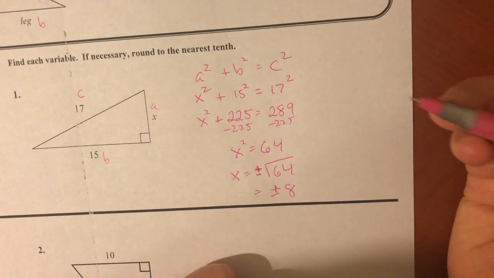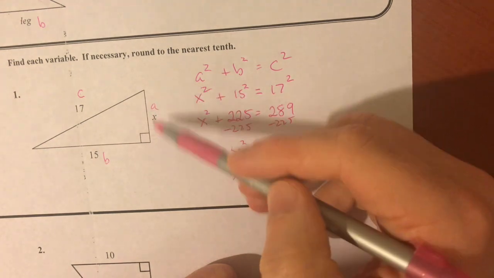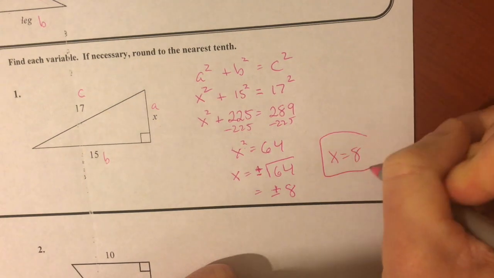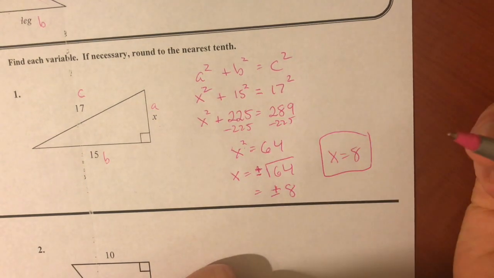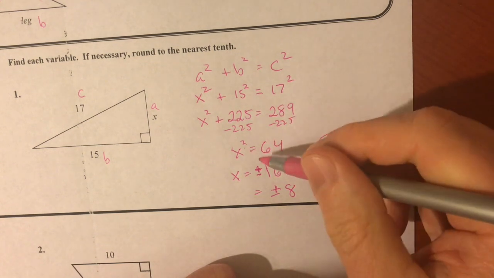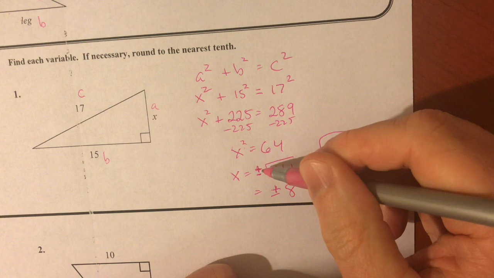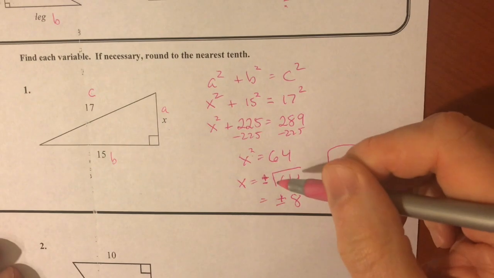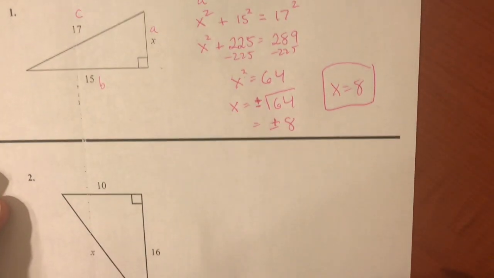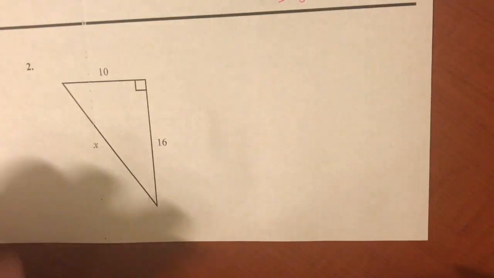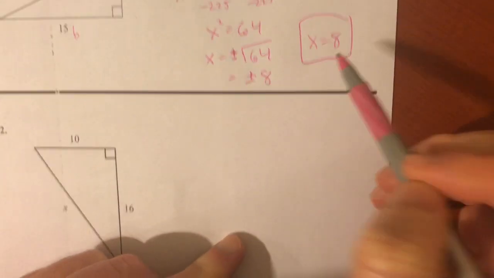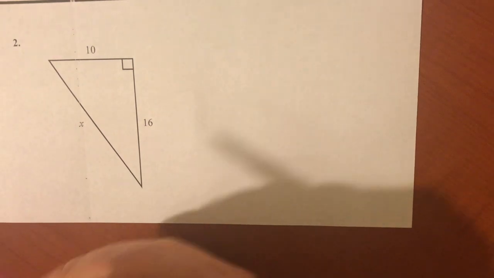But in geometry, you're talking about the side of a triangle here. That side has to be positive. So x is only positive 8. If you neglect the plus or minus bit here, you'll be just fine and only give the positive answer. But since this is algebra class, I do like to mention that technically plus or minus is the solution to this equation, but only the positive is the realistic answer. Okay, so that one worked out nicely. 64 was a perfect square, so we got a nice integer answer.